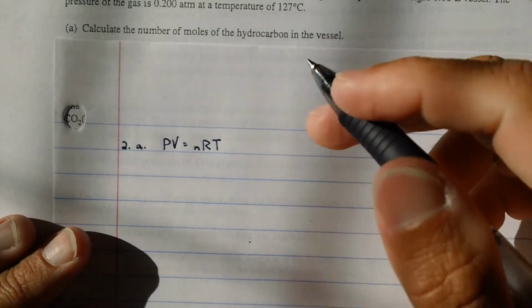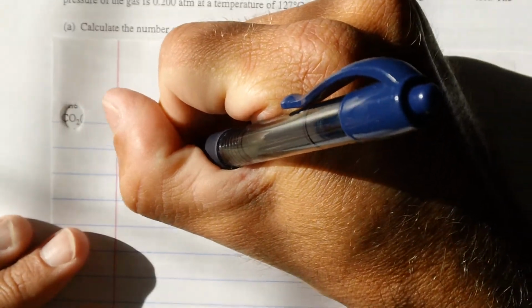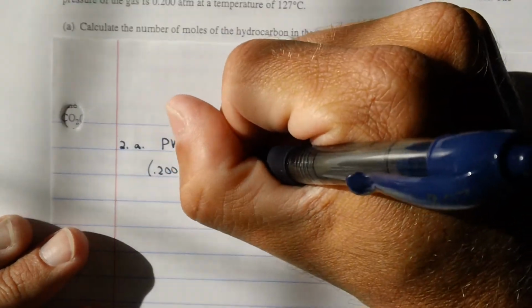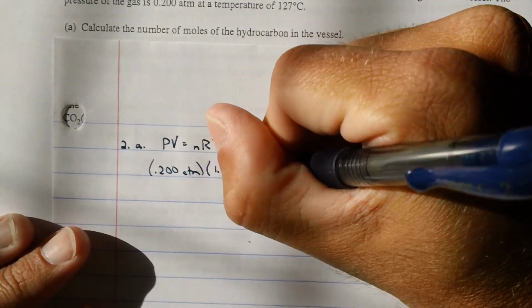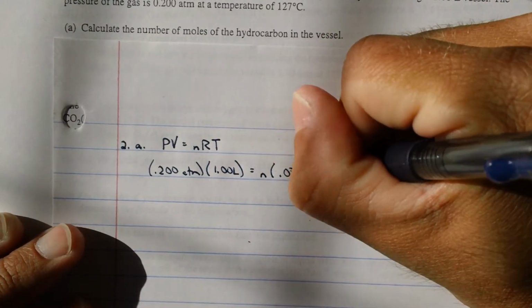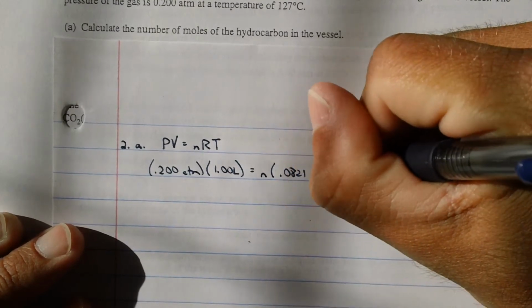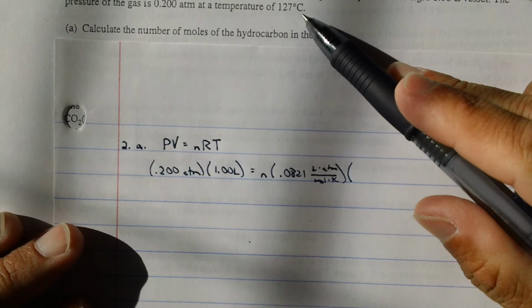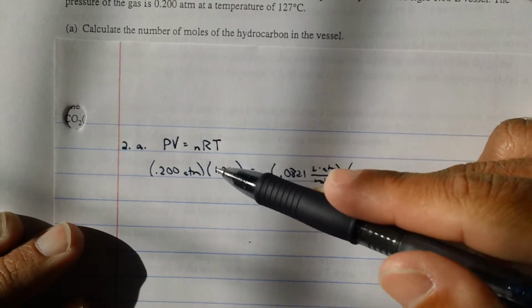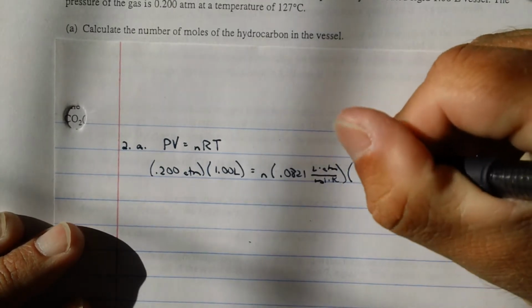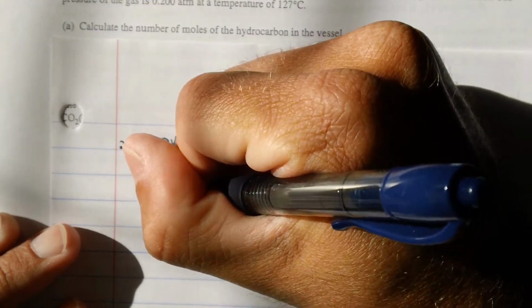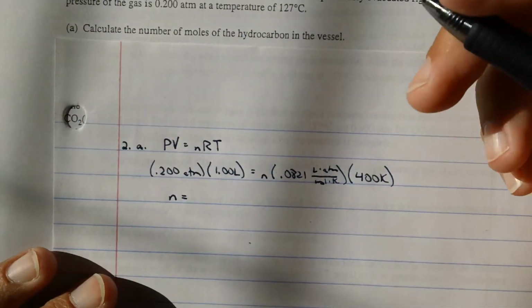So here we go, PV equals nRT. They gave us a pressure of the hydrocarbon, 0.2 atmospheres of pressure, times the volume. They gave us 1 liter. These guys both have 3 sig figs. Times R, because we're in atmospheres, we're using 0.0821 liters times atmospheres over moles times Kelvin for our universal gas constant, and then we need our temperature in Kelvin, so it matches that unit. So we'll have atmospheres, liters, liters. Make sure that doesn't get stuck in there in milliliters. You'll be in trouble. And Kelvin's going to be 127 plus the 273 gives us 400 Kelvin, and we can solve for our moles of this mystery hydrocarbon.